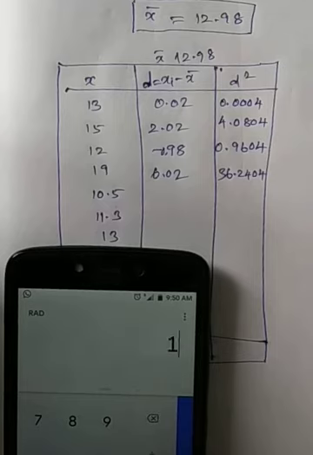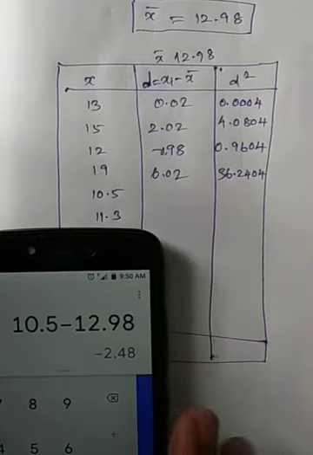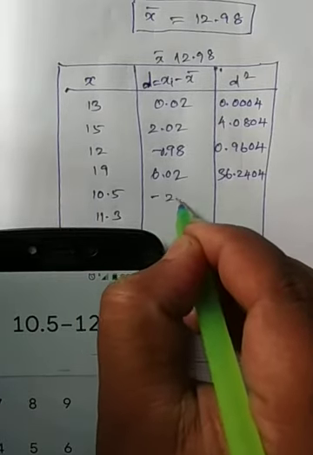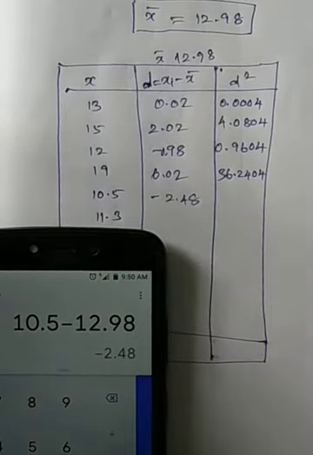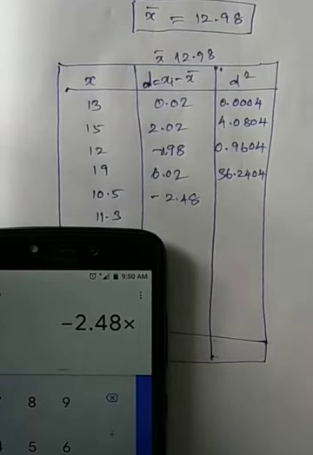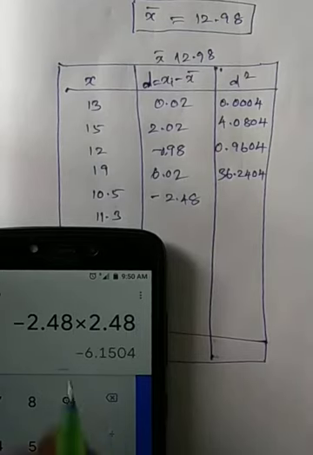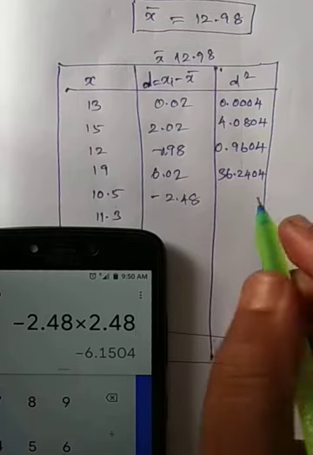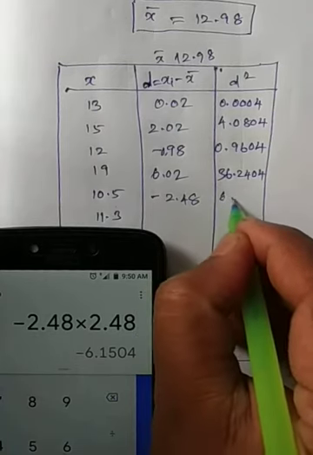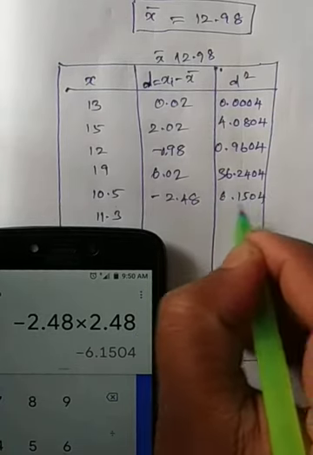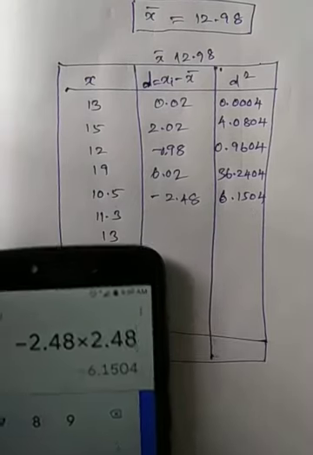Next one, what's the value? 10.5 minus 12.98, we are getting minus 2.48. So I am multiplying again by 2.48. Minus won't come because minus into minus I should do. So 6.1504, this is the value we are getting.